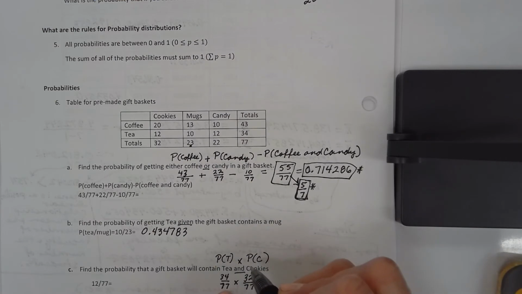Okay, so this is assuming that they're independent.